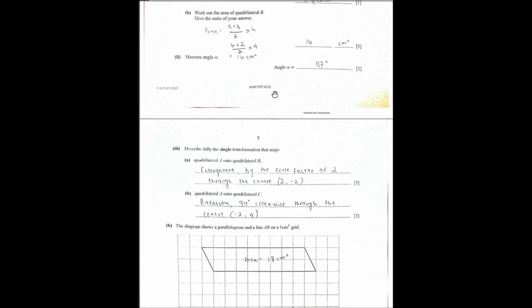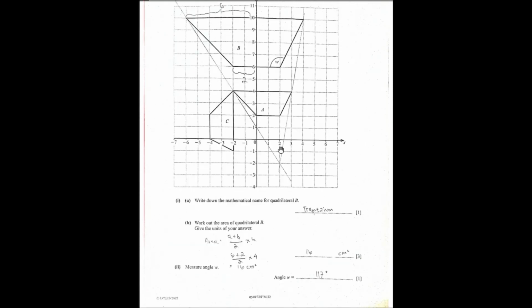So we simply say it is an enlargement by the scale factor of 2 with the center (2, -2), because after we have drawn lines from two distinct similar points, they meet at (2, -2). Hence, it is our center of enlargement.